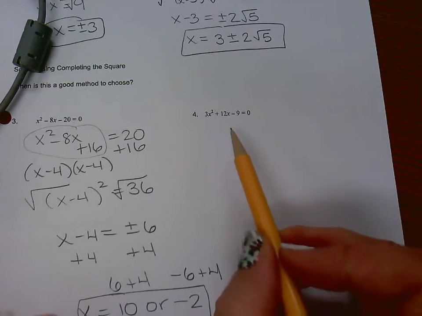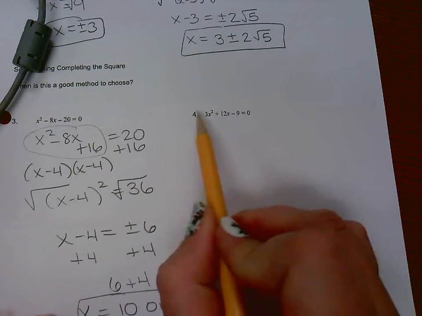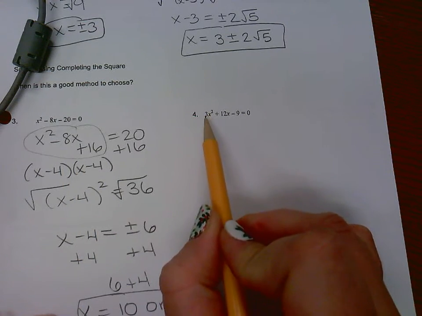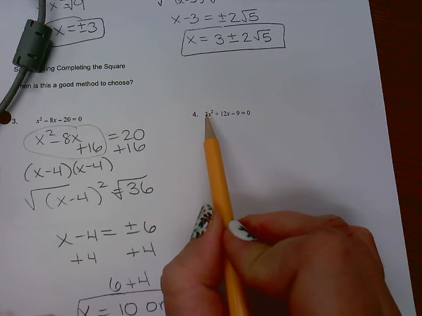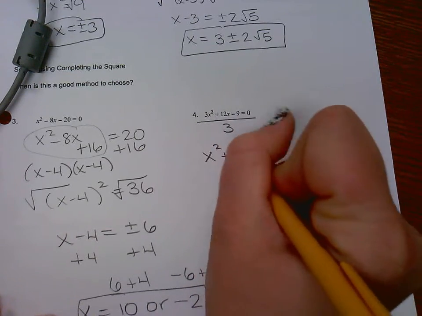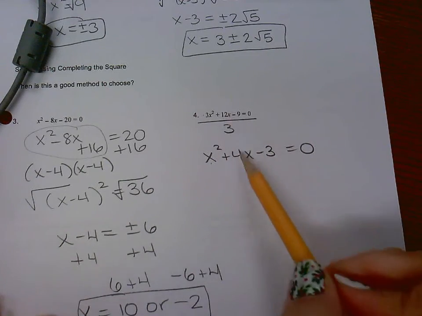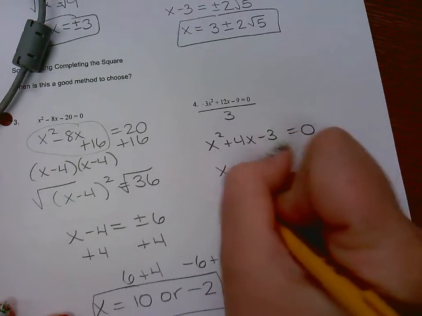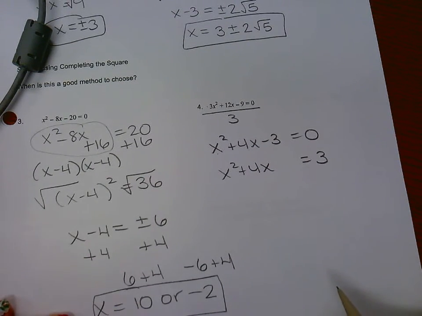On number 4, before you can complete the square, you want to divide through by that leading coefficient. If not all of these terms are divisible by the leading coefficient, you probably don't want to use the completing the square method. You could use the quadratic formula, which comes next. So I get just x squared plus 4x minus 3. So now I can take that 3 and add it to the other side of the equation.